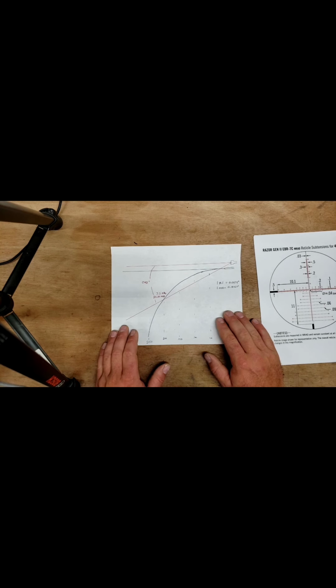A 30 MOA base I would feel is probably the best option because that would allow you to dial for all of your targets. But having said that, there are very few targets past 250 yards at a match, and those furthest targets are not really what's going to matter overall. But if you have the option, get a 30 MOA canted base so that you can dial for all of your distances.